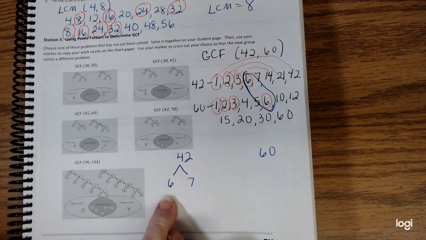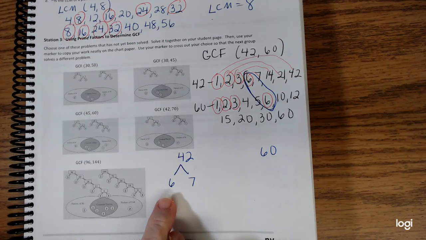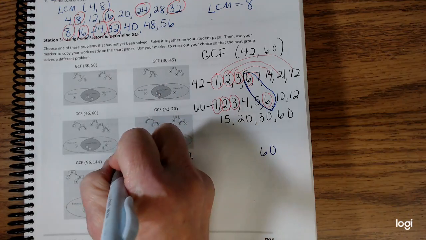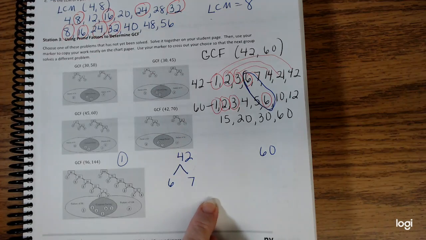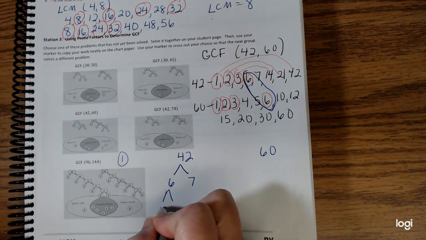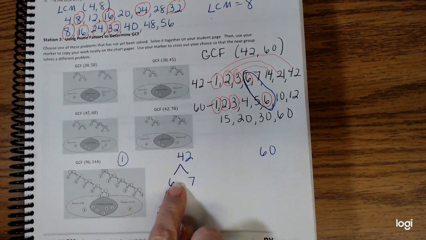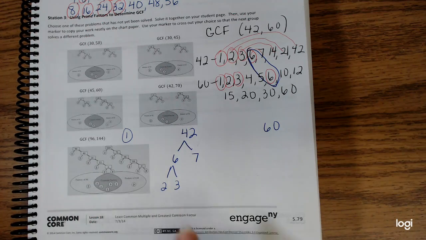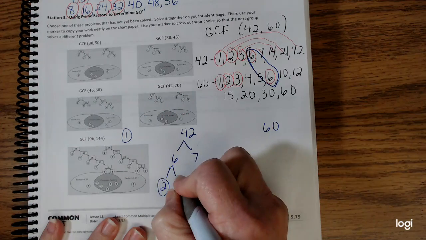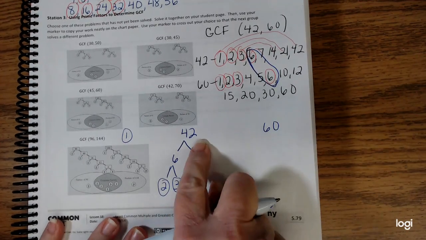Now let's look at the numbers 6 and 7. Is there anything I can multiply together, two factors that make 6? The only rule is I can't put a 1. For example, the only thing that makes 7 is 1 times 7. We're not going to do that because 7 is prime. It won't go any smaller. I know that 2 times 3 equals 6. There's nothing I can multiply to make 2 besides 2 and 1, and nothing for 3. So I already have the prime numbers for 42.